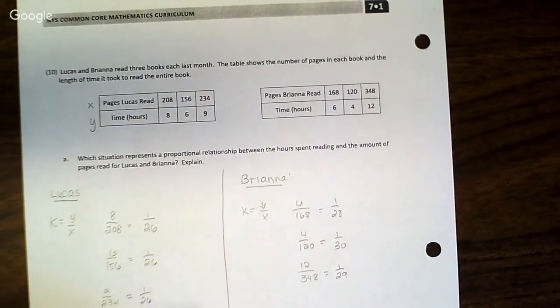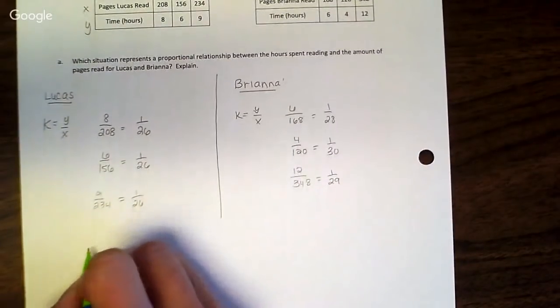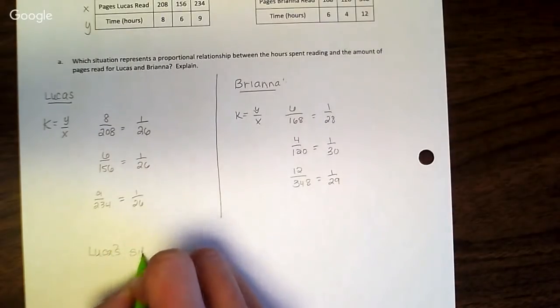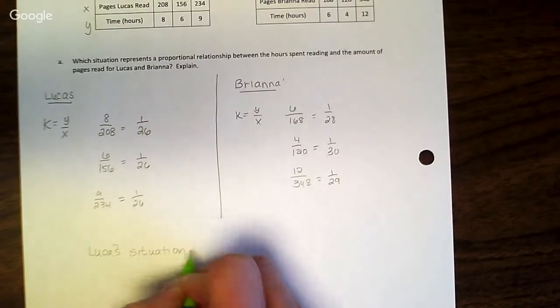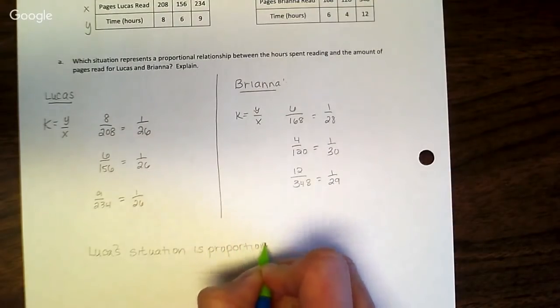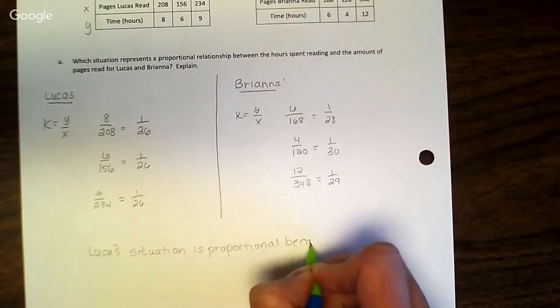So we can see just from looking at this that Lucas's situation is proportional because all the unit rates are the same.